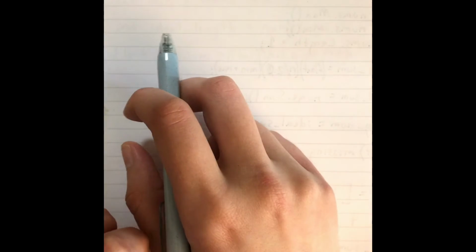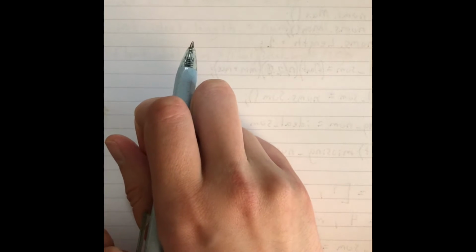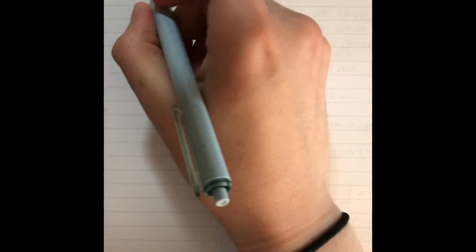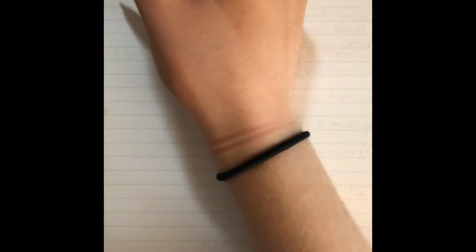Given an unsorted array of non-negative integers, find a continuous subarray within that unsorted array that adds to a given number. Let's start with the function definition.